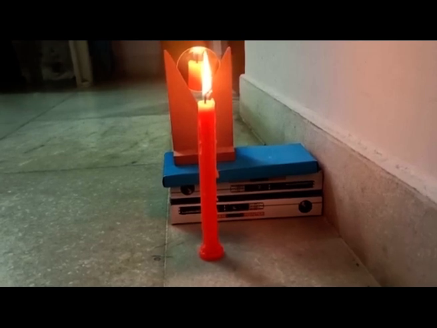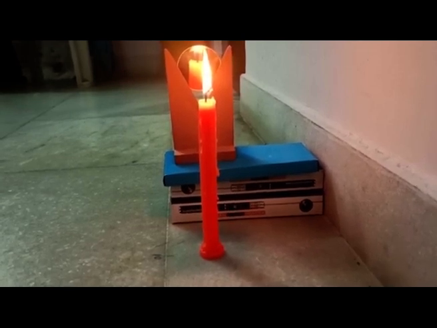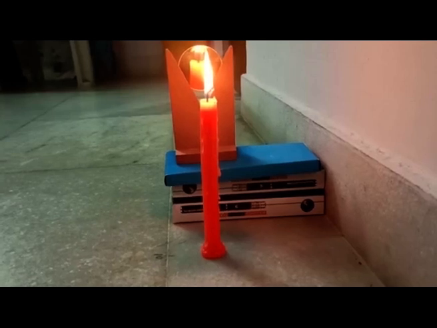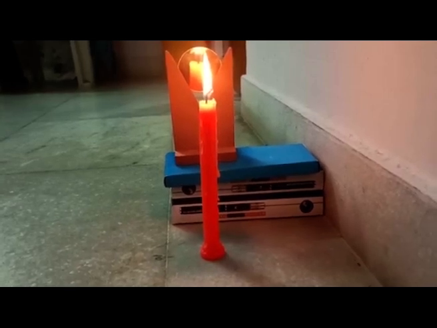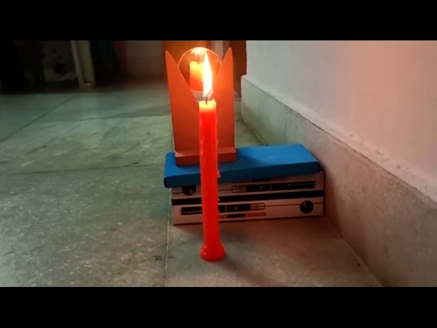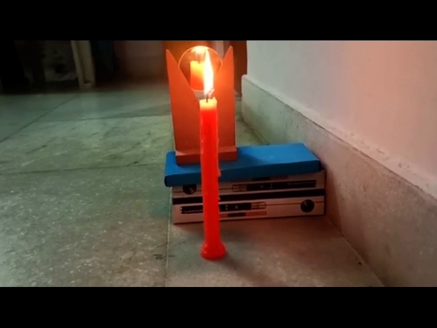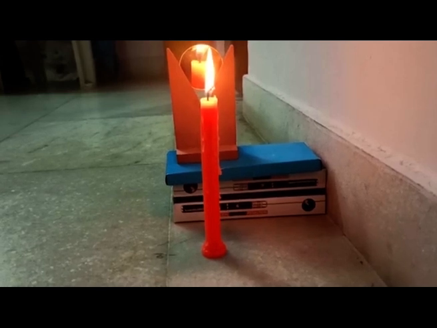You can see that the image is formed in the concave mirror. How does the image appear, children? Yes, the image is appearing to be very big. It is appearing to be enlarged in size, and it is an erect image, that is, a straight image.